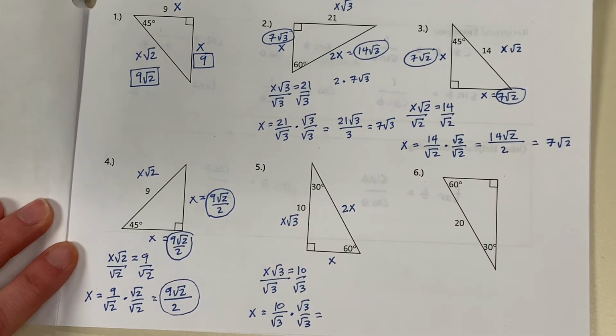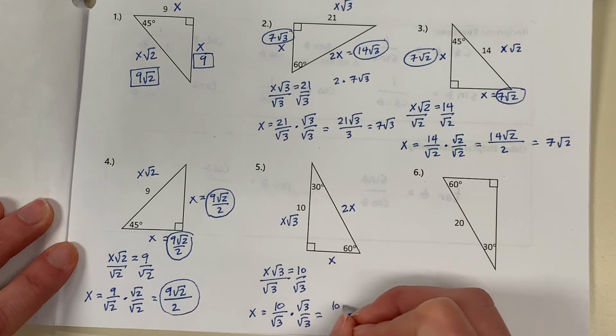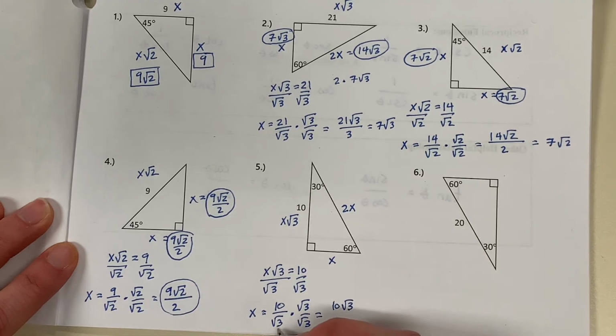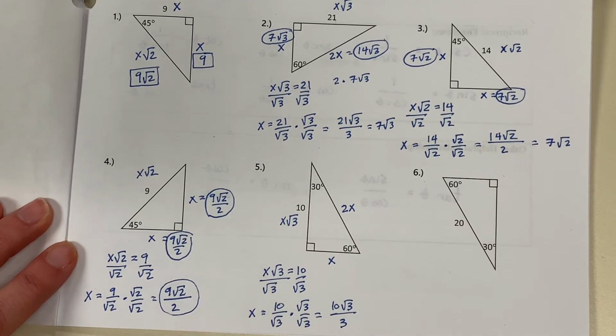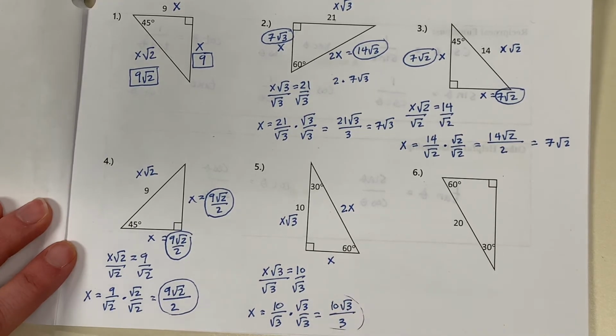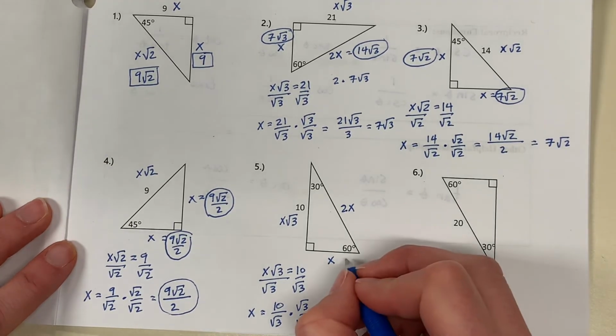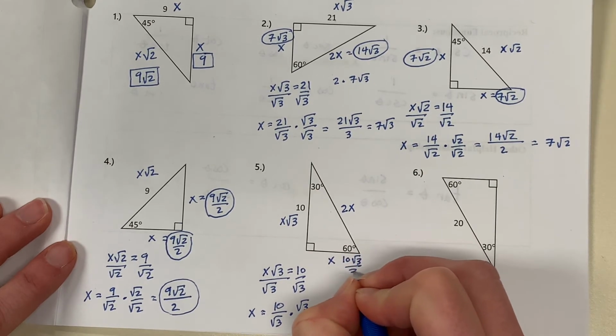Multiply straight across. 10 times radical 3 is 10 radical 3. Radical 3 times radical 3 is 3. I cannot divide 10 by 3. So this is the exact answer that represents x, which is the shorter leg. Okay, so the shorter leg is 10 radical 3 divided by 3.